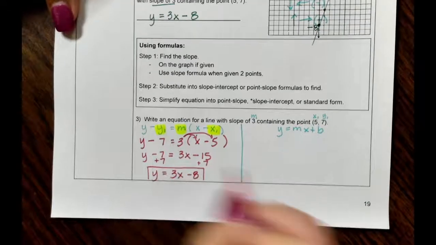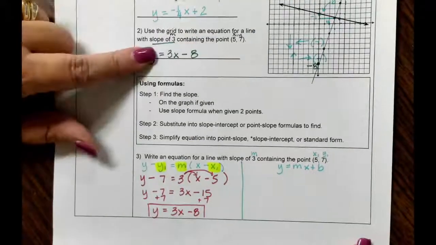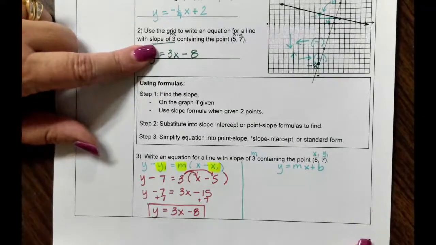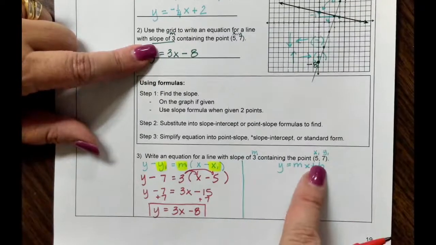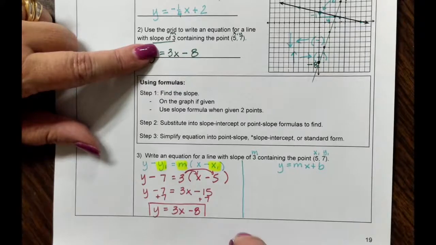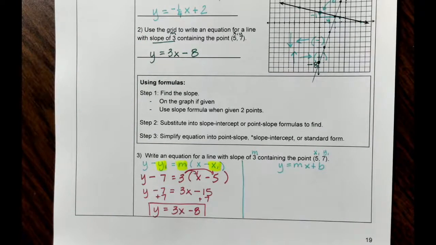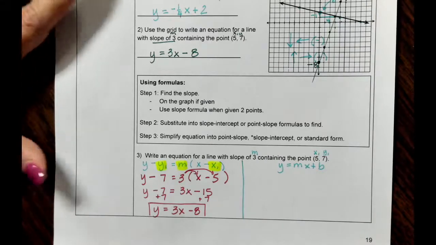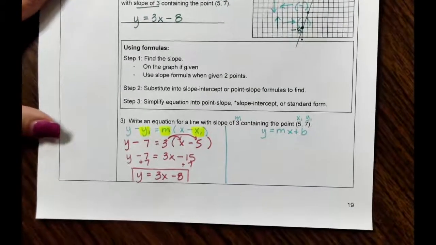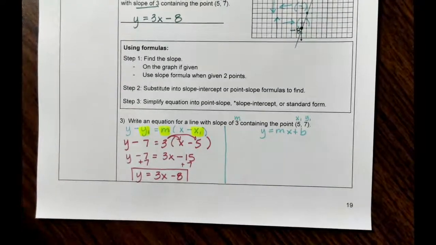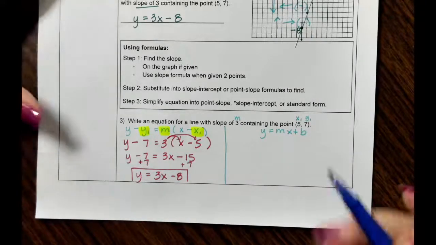Notice that that is exactly the same equation that we got when we did it on the graph. And we should have. It had the same slope, same point. So the equation of the line should be the same. That's what I want you to see, that you have a variety of methods in how to do this. Now, some of you know how to do this with slope-intercept. So this is how you do this.